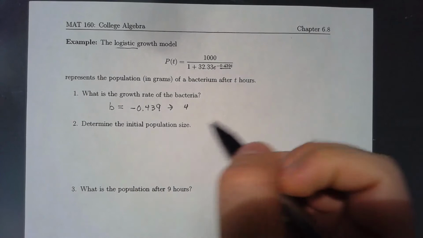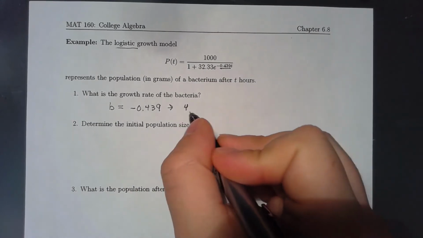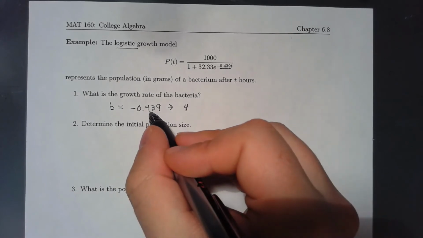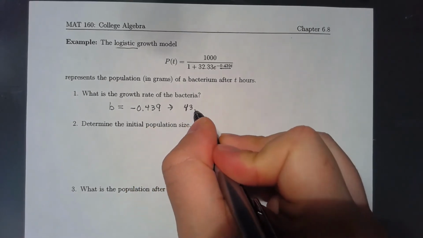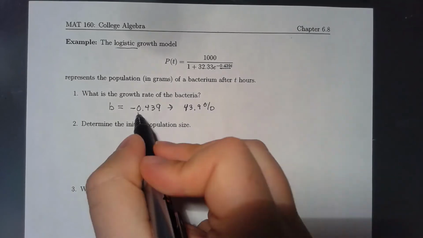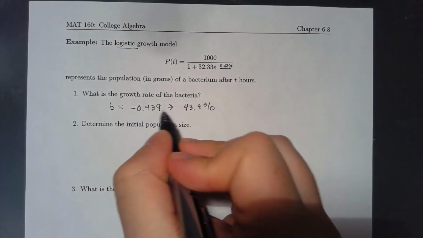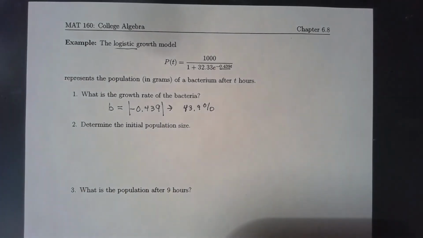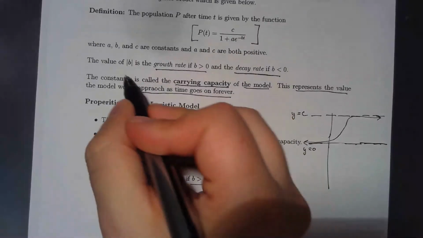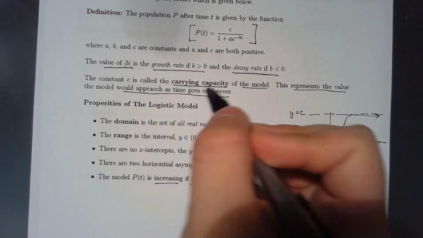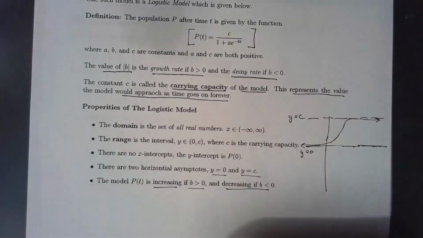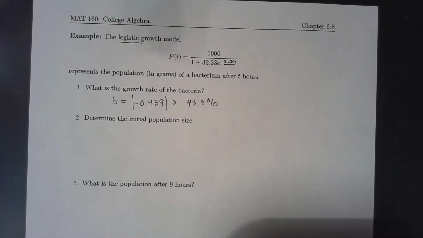If I move that to the right, if you write this decimal as a percentage, it's 43.9%. Because for the growth rate, we're looking at the absolute value of this. Because in your notes, the absolute value of B is the growth rate. So if you have negative B there, just take the absolute value of that. That's the growth rate, which is 43.9%. Okay?